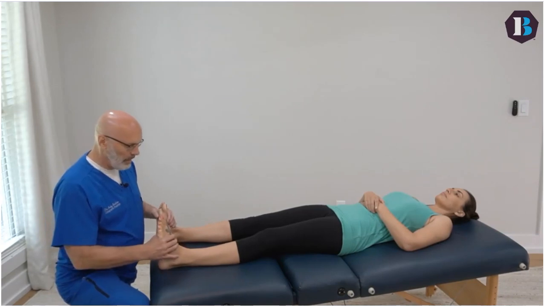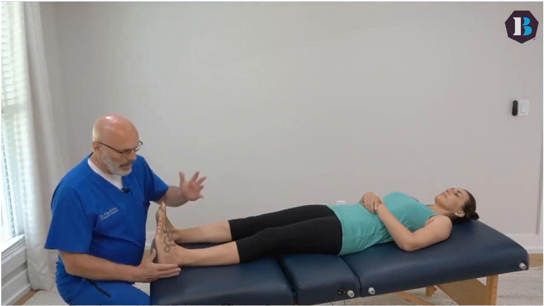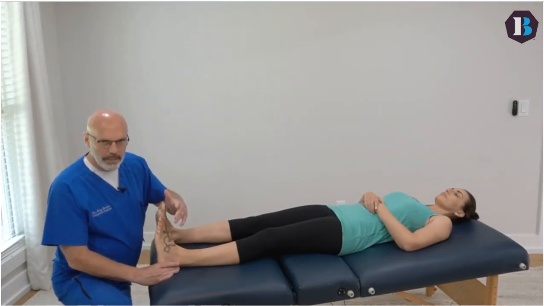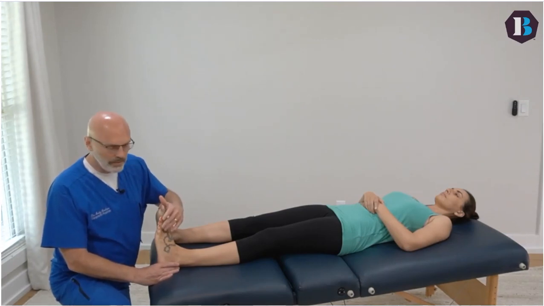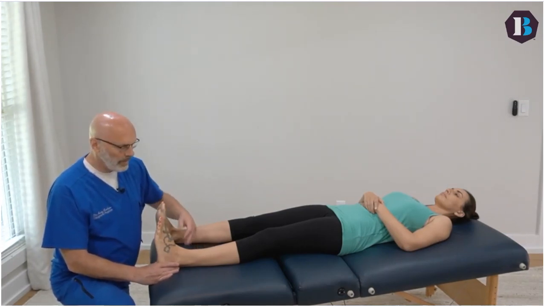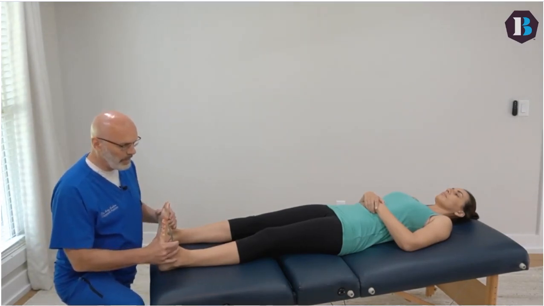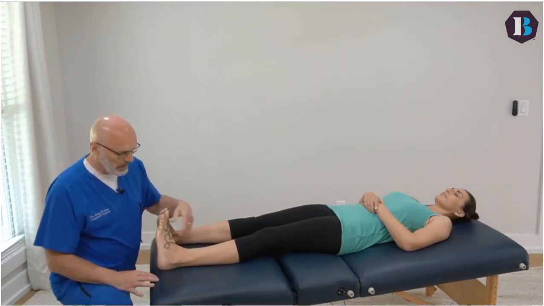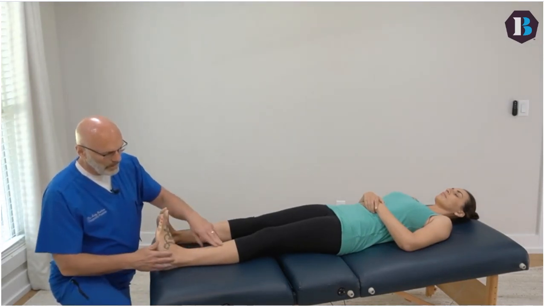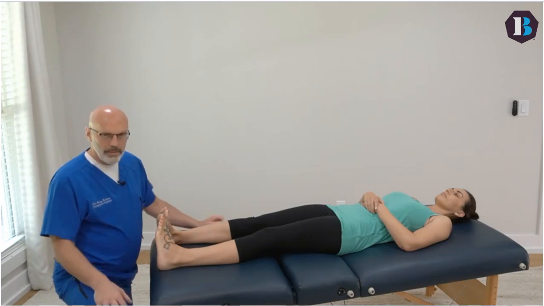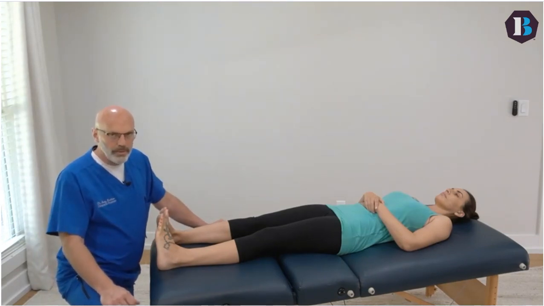Okay, so the up and in. When we do this test to test for the strength of the muscle, we're also looking for the length. We're looking for the length of the tibialis anterior. We're looking for the length of the peroneus longus and peroneus brevis.